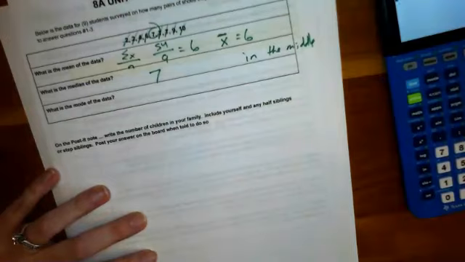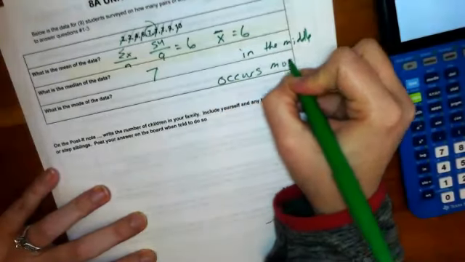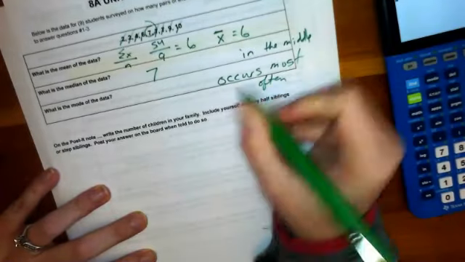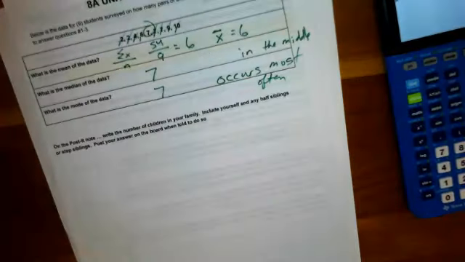And then we're looking for the mode of the data, and that's the one that occurs most often. If you look at that data, it looks like 7 occurs the most often. Okay, so that's how we do that. We can't do the next part because we're not in class together. So we will go ahead and flip to page 6.